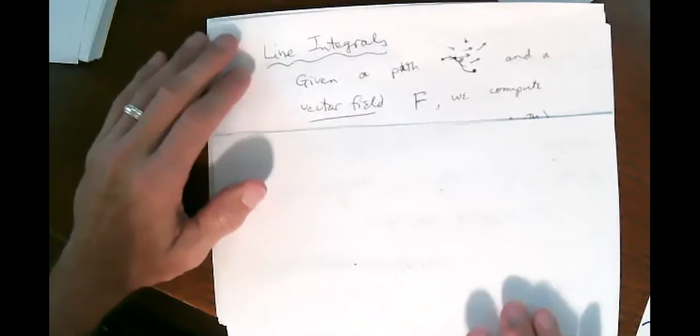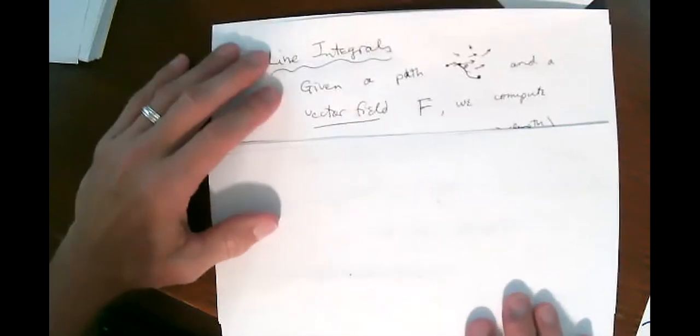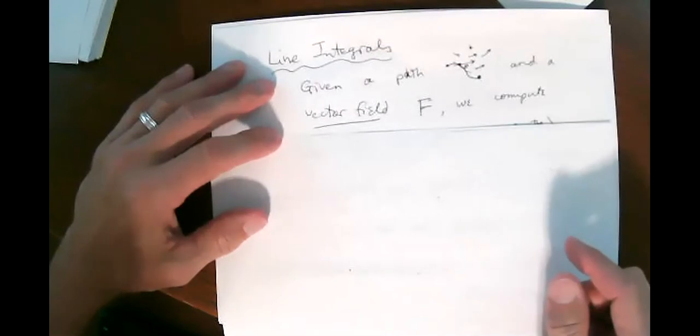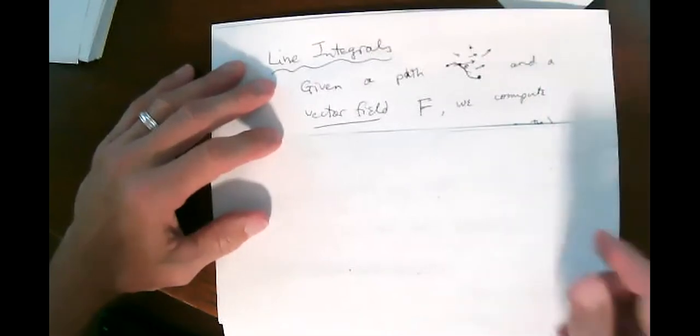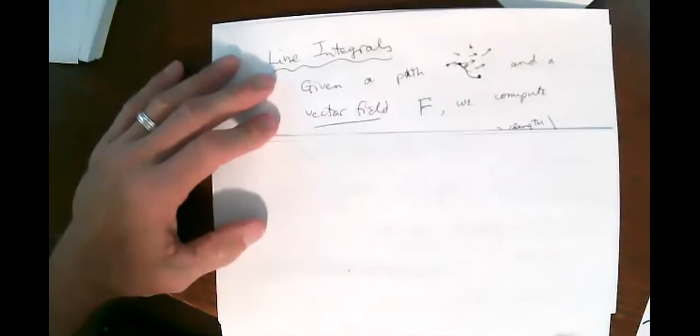So right away, this is an indication that line integrals are going to be a little bit different. They are like problems 5 and 6, or 6 and 7, I forget which ones they were on the homework, because you see a vector field. That's just the big difference.